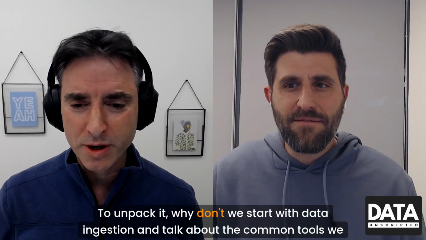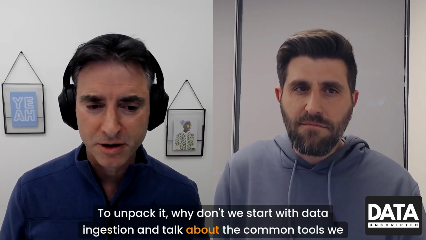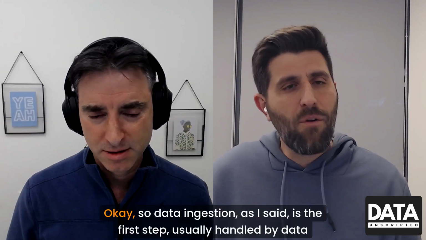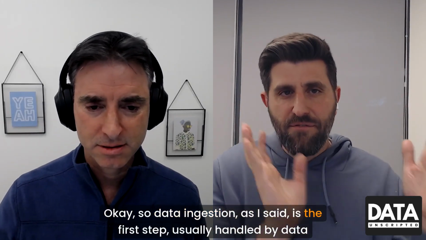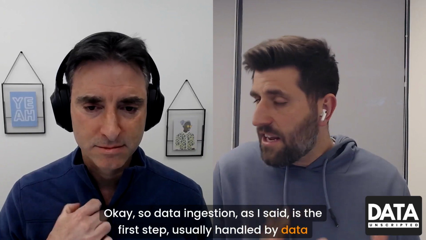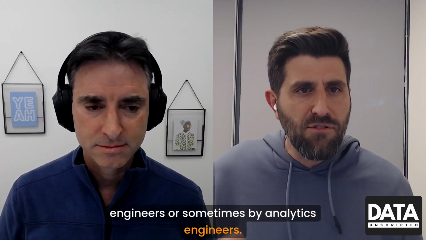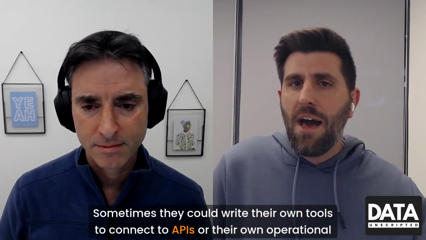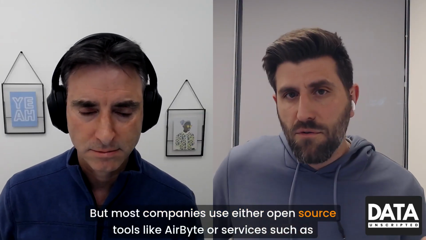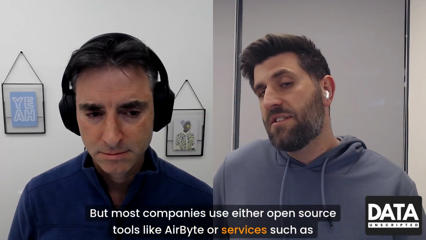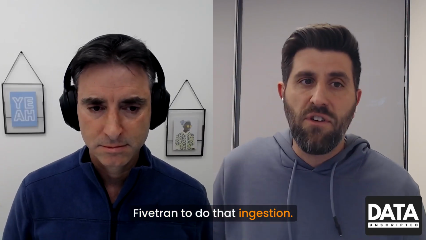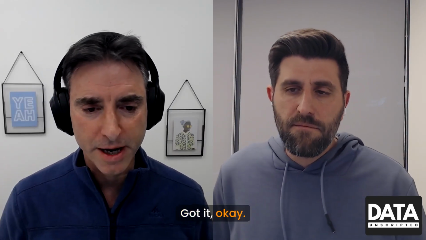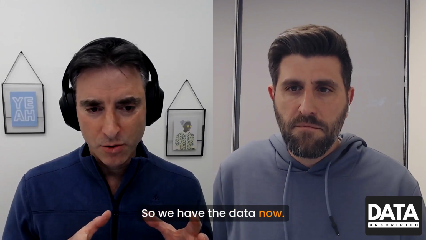To unpack it, why don't we start with data ingestion and talk about the common tools we see in the market? Okay, so data ingestion, as I said, is the first step, usually handled by data engineers or sometimes by analytics engineers. Sometimes they could write their own tools to connect to APIs or their own operational database and pull data in. But most companies use either open source tools like Airbyte or services such as Fivetran to do that ingestion. Got it.